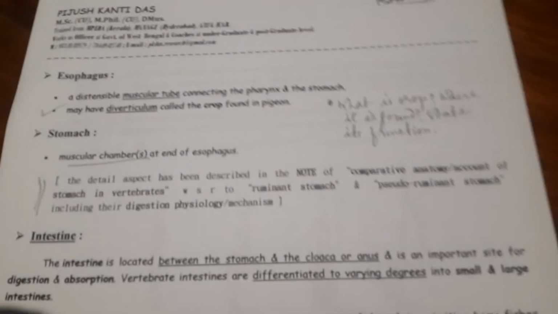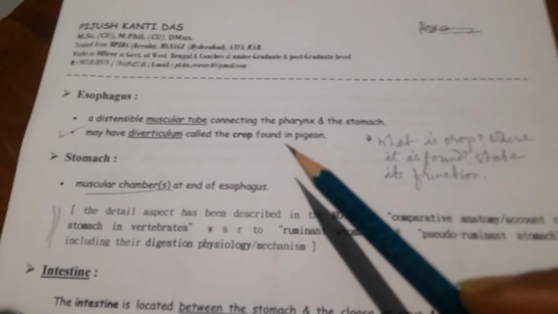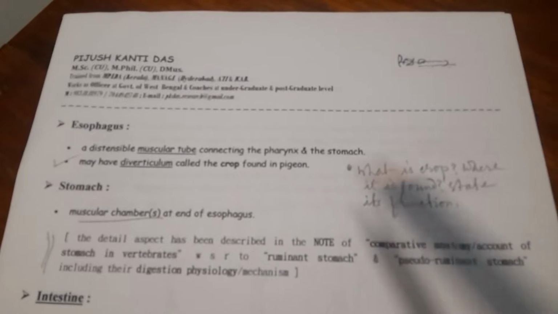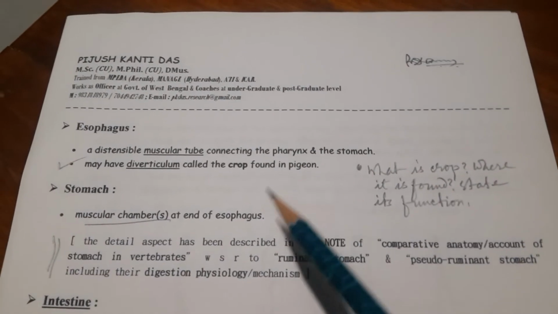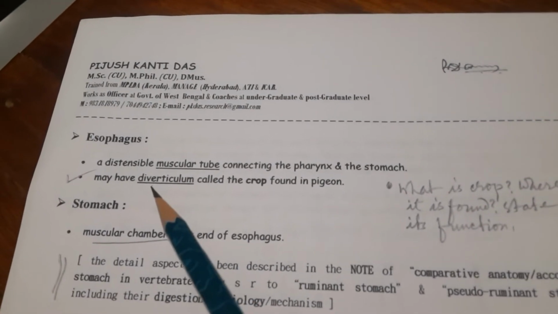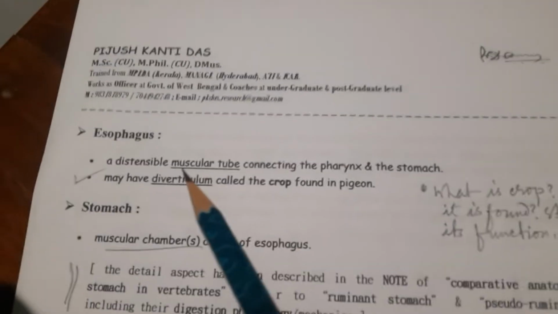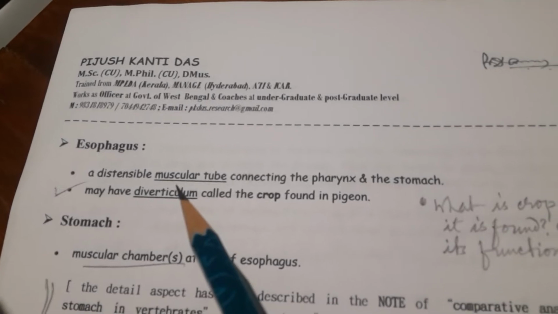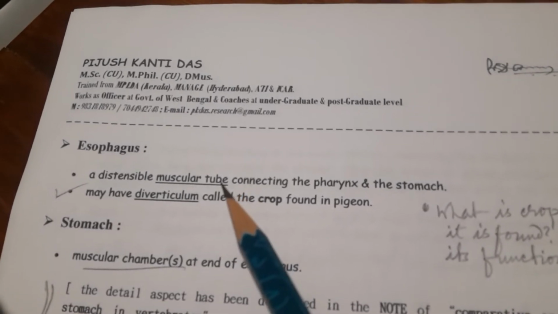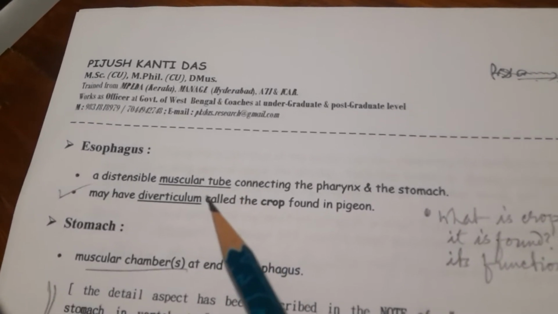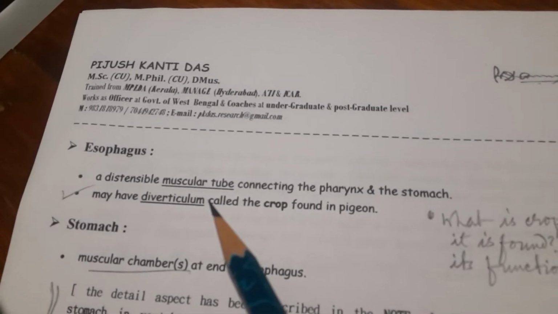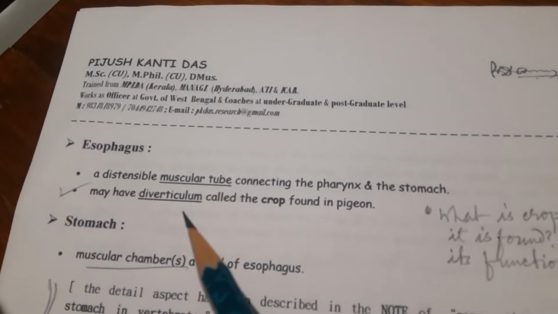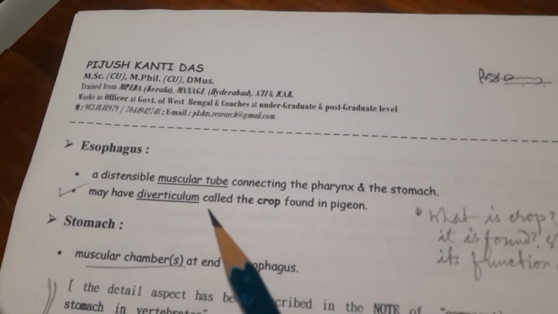Now I come to the esophagus. What is the esophagus? The esophagus is a part after the pharynx. It is a muscular tube-like structure. It is the connecting part that connects the pharynx with the stomach. It may also have a diverticulum in some animals, that is, the pigeon.